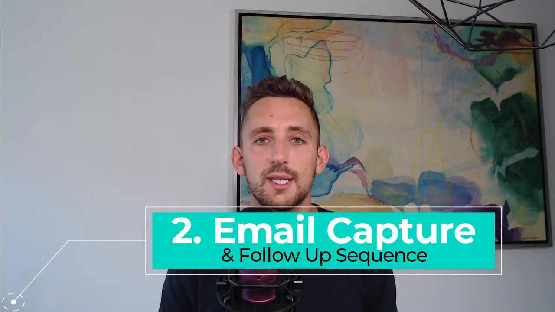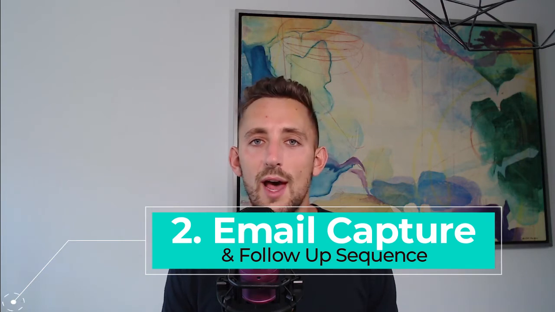The second thing that we need to have in place before we start running ads is some type of email capture with a follow-up sequence in place. If you don't have an email capture on your website, it's almost like you're going into a fight with one arm tied behind your back. You are going to be missing out on a ton of opportunities to remarket all of your website visitors if you don't have that email capture in place.